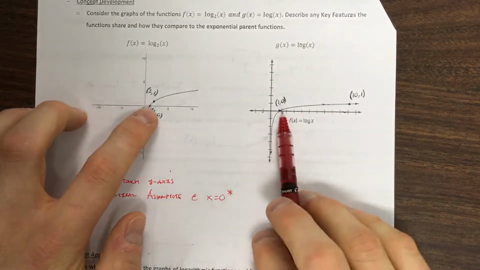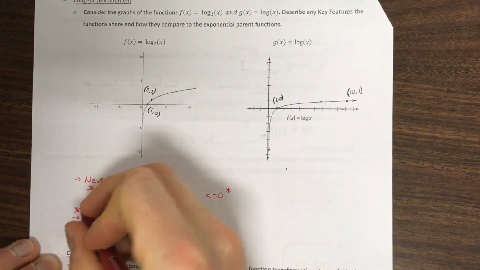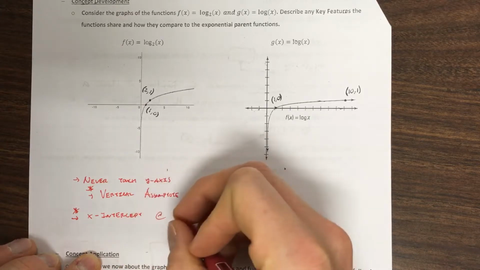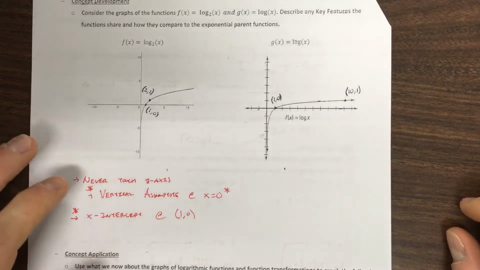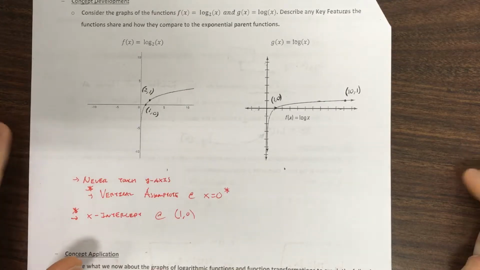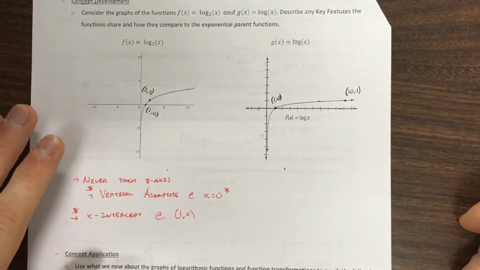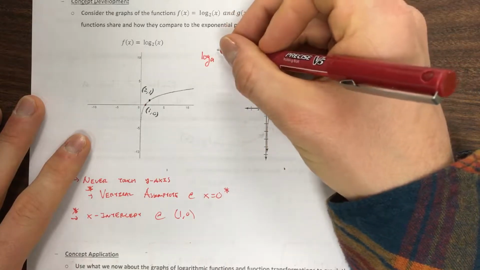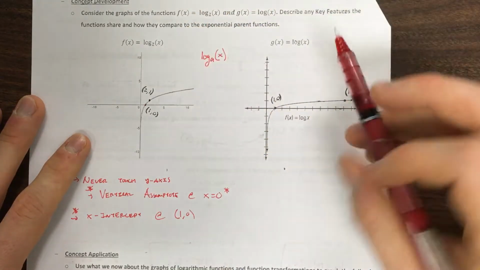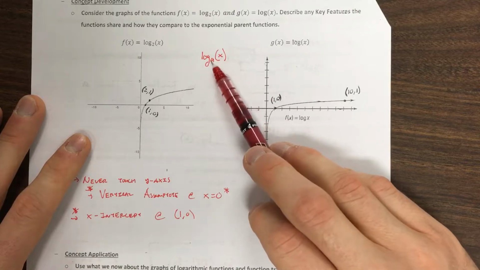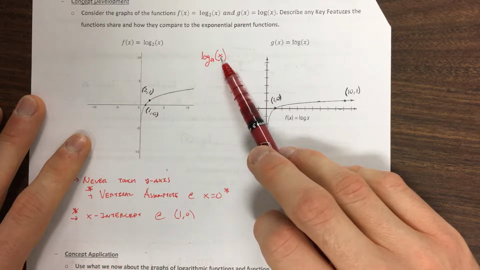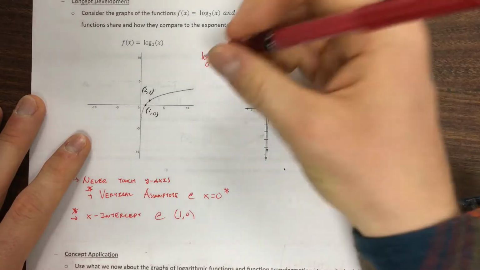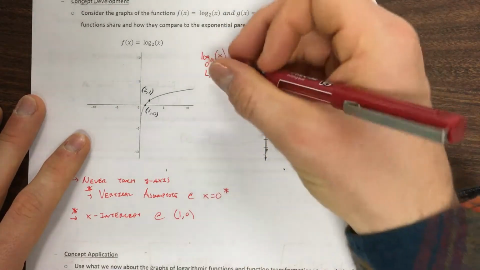Other people noticed, hey, they both go through (1, 0). So we do have an x-intercept at (1, 0). All of our parent functions will go through that point. The reason why: let's say we have log to the base a of x. That's our function. Well, if I plug in 1, this is saying a raised to what power gives me 1. What we talked about last class: anything raised to the 0 power gives us 1. So that's why it's (1, 0). So all of our functions, regardless of the base, will go through (1, 0).